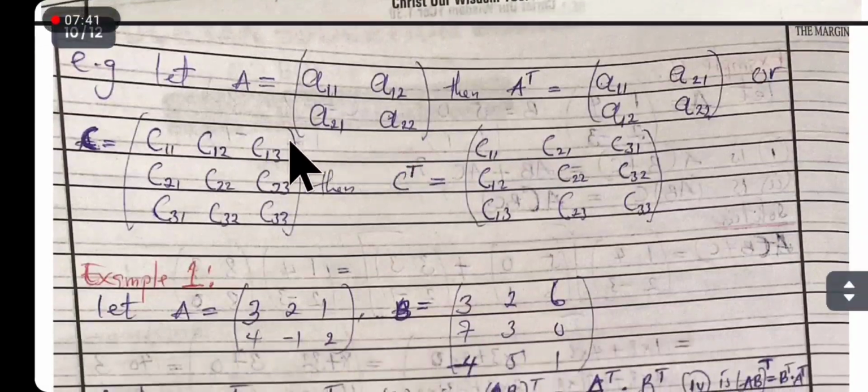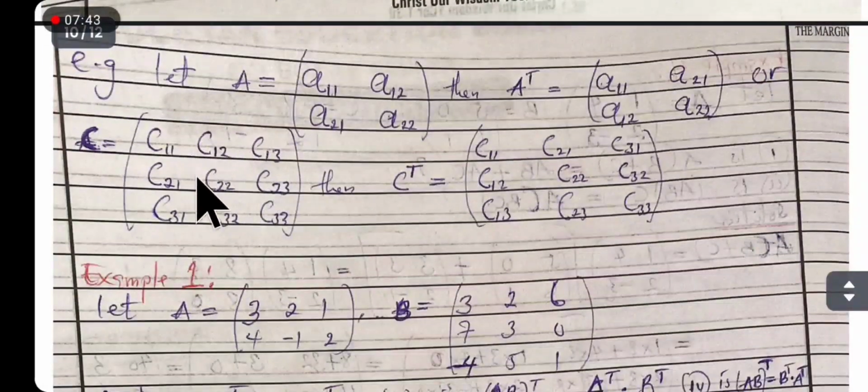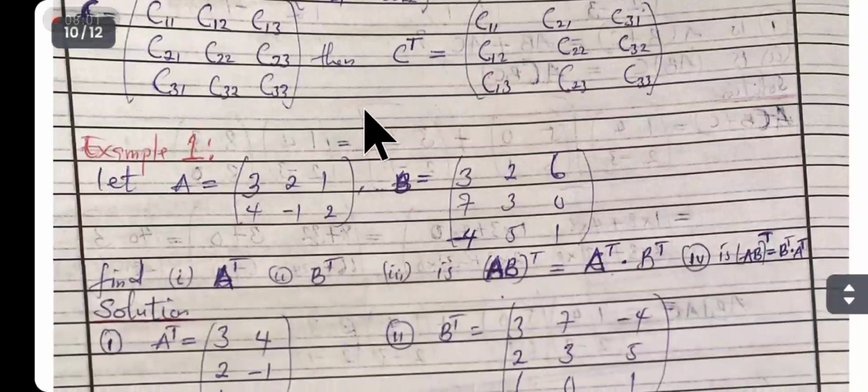Or if matrix C is equal to all of this, then the transpose of it, you see, the first row will become the first column, the second row will form the second column, then the third row will form the third column. So that is how to interchange it. If you can do that, you'll find the transpose.